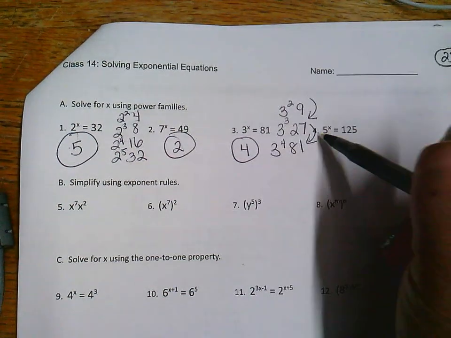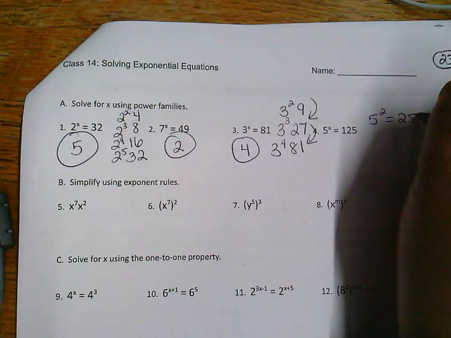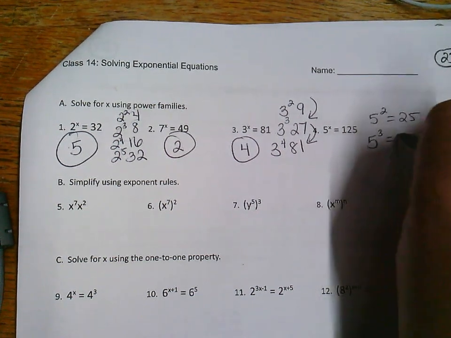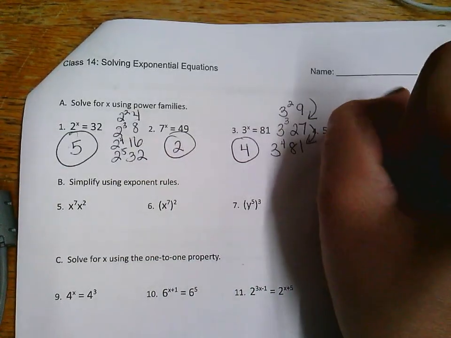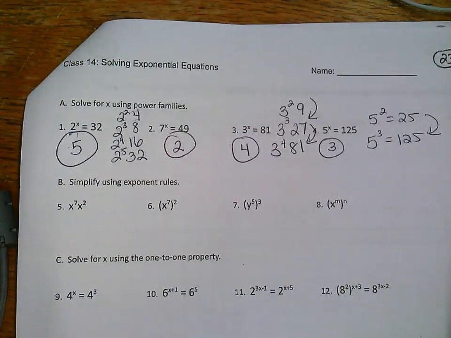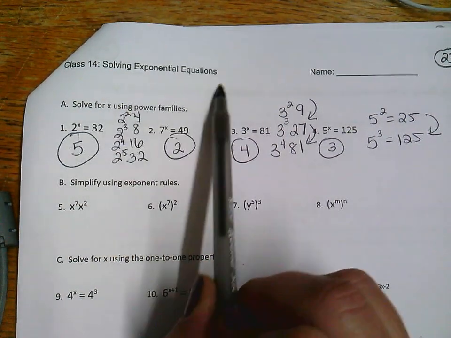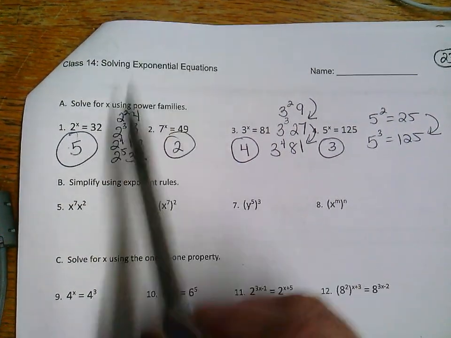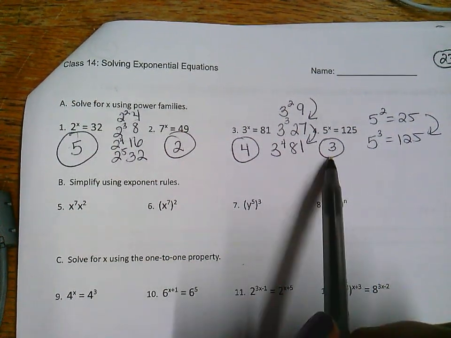And then 5 to what power is 125? Well, 5 squared is 25, so 5 cubed is 125, because I'm just multiplying by 5 again. So the answer here is 3 for 5 cubed. So that is the first strategy when you're trying to solve an exponential equation, is to just look and see, is this a quick, easy power family question?